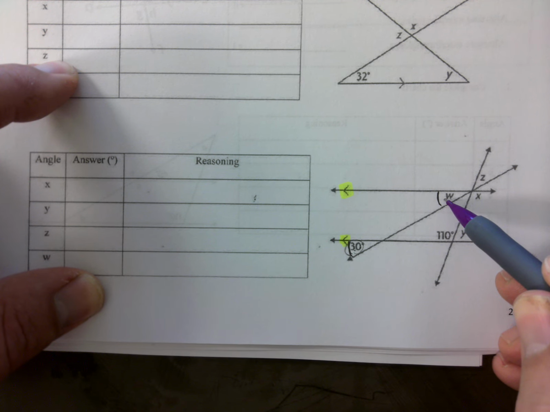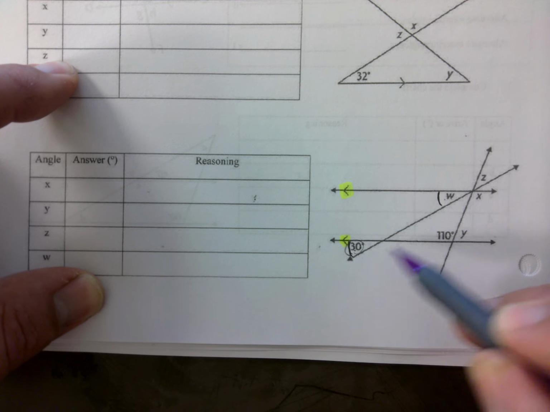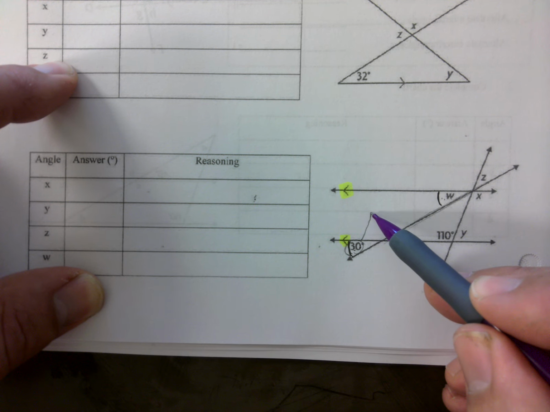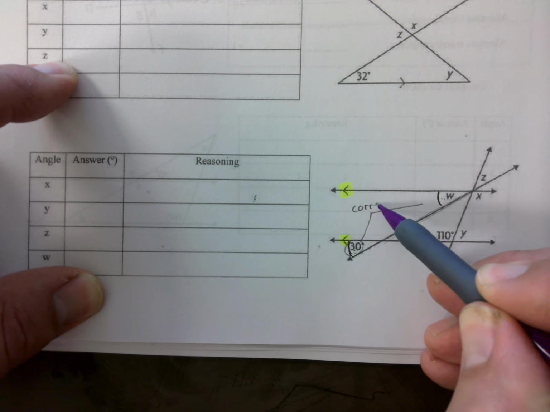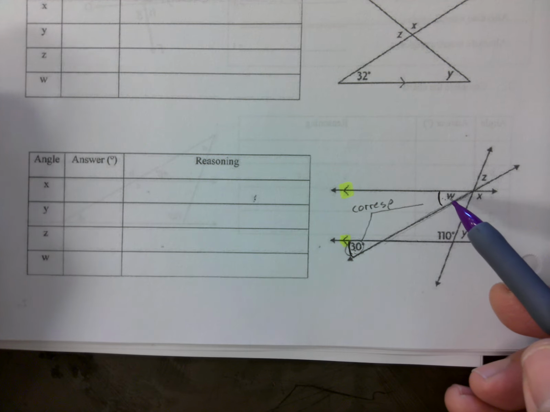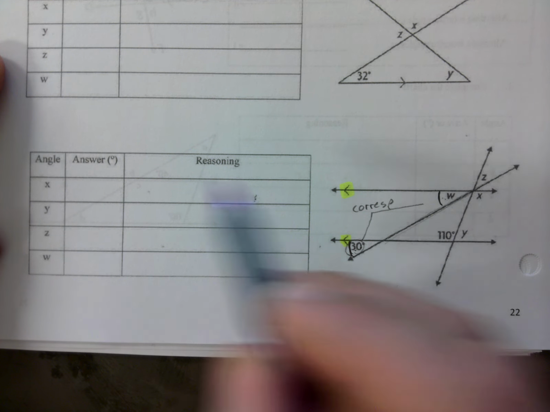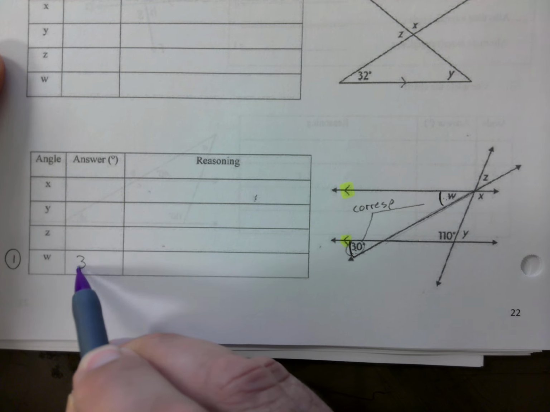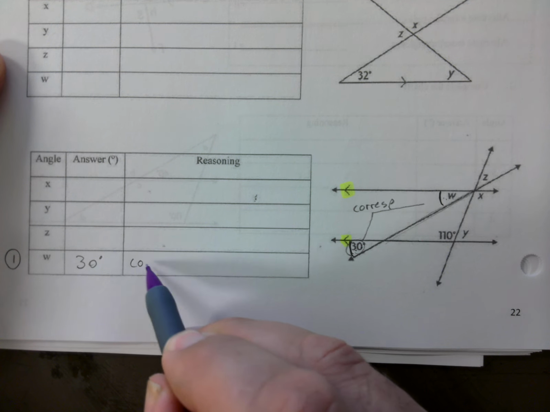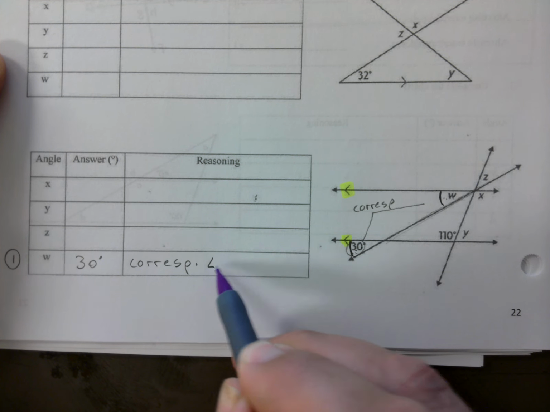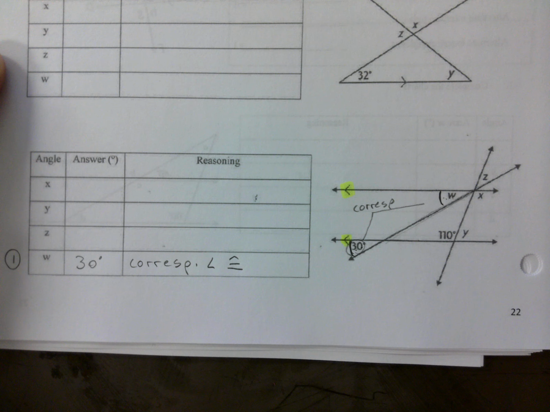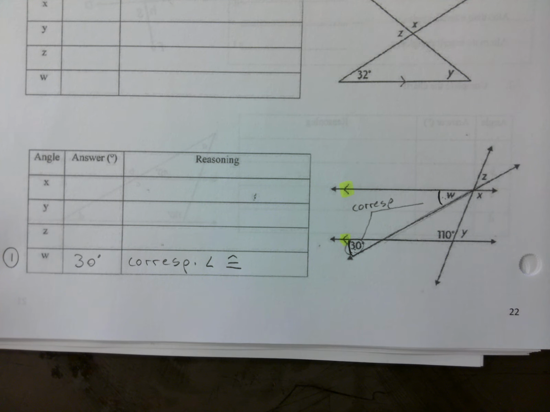They're corresponding. They both touch the parallel lines, and they both touch that one transversal that we're after. So these are corresponding. You can maybe make a little note to yourself. I know that they're supposed to be the same. So I'm going to go W. I'm going to say I start right there. Okay, so W is 30 degrees, because corresponding angles are congruent. However, this is only because the lines are parallel here. If they hadn't been parallel, you could not say that. Okay? But it will be the case. Next.